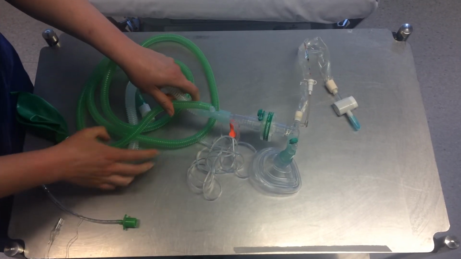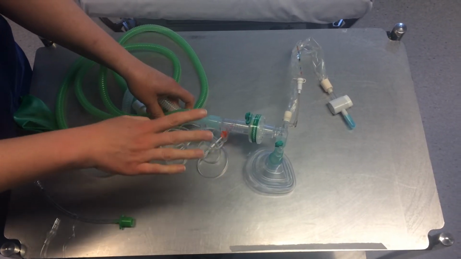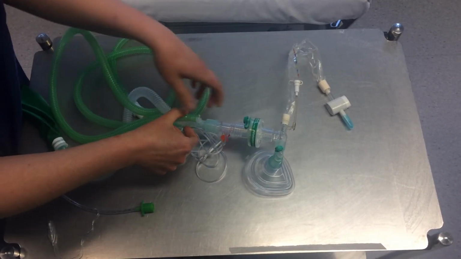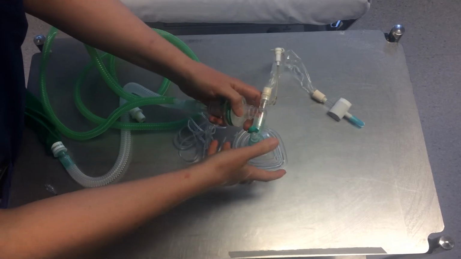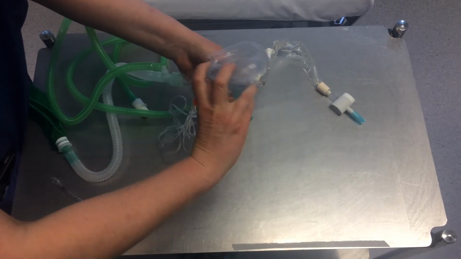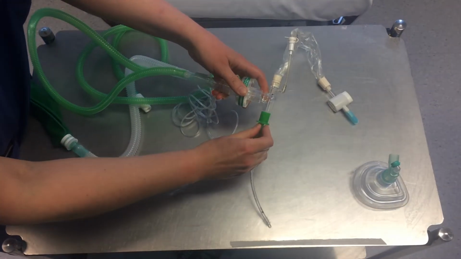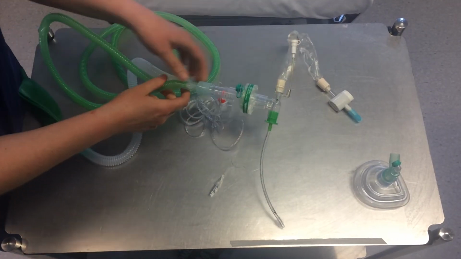Once the patient is intubated, we'll need to remove the mask and the angle piece and then connect the inline suction directly onto the endotracheal tube. This is what we'll use for pre-oxygenation prior to intubation.